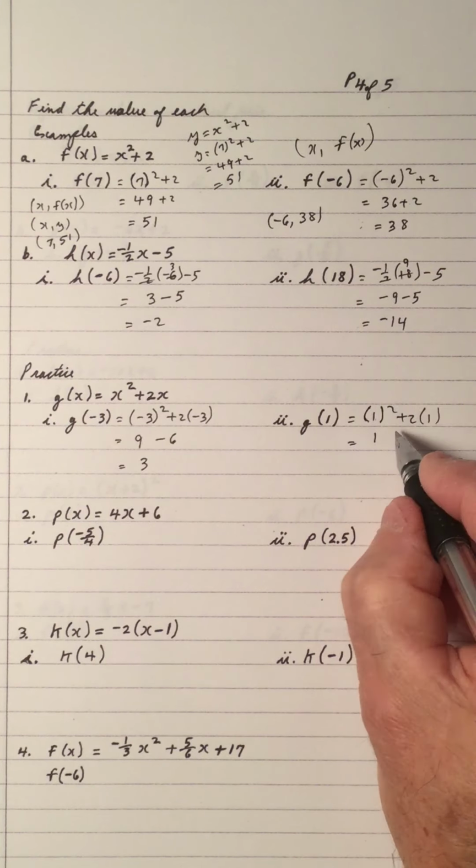So there's no brackets to do, but that's done. I do my exponent, which is 1 squared, 1 times 1 is 1, so I got that done. Then I do multiplication division next, so I have to multiply these before I add. So I do my power, and then I multiply, and then I add last. Notice the order of operations.